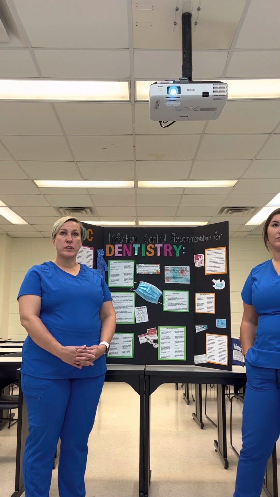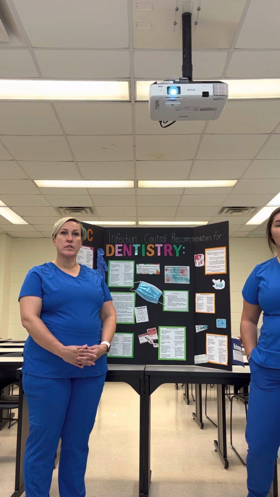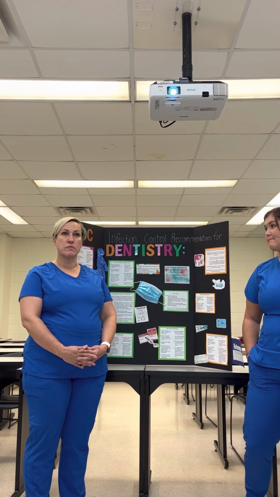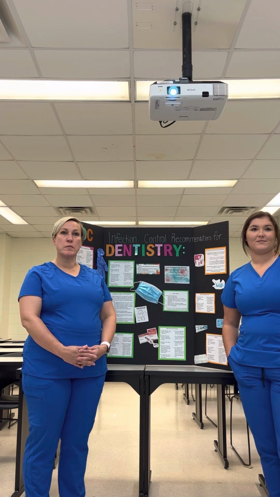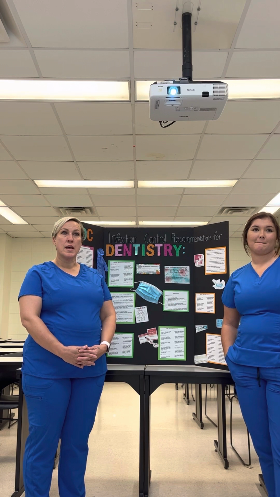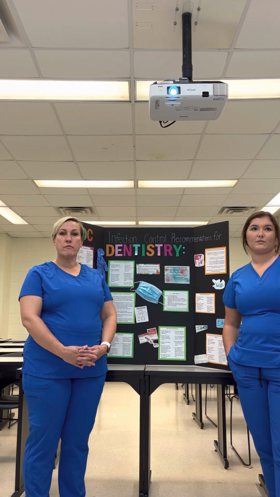Environmental infection prevention and control includes following manufacturer's instructions for use of cleaners and EPA-registered disinfectants, selecting EPA-registered disinfectants with label claims for use in health care settings, and establishing policies and procedures for routine cleaning and disinfection of environmental surfaces in dental health care settings.